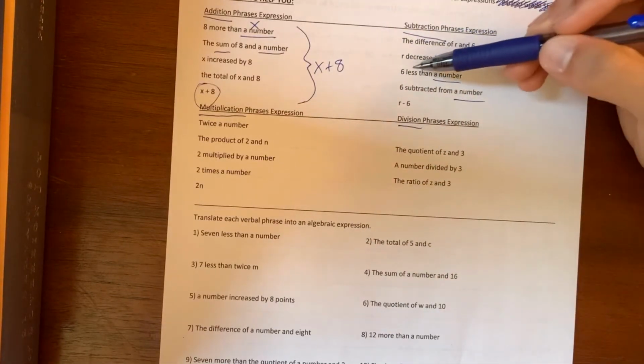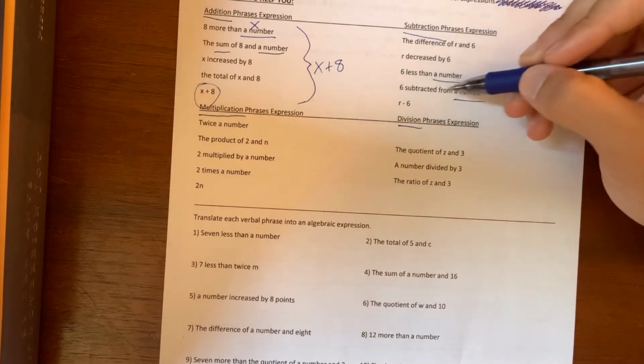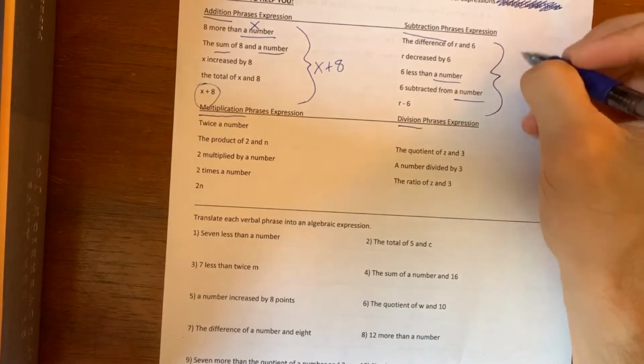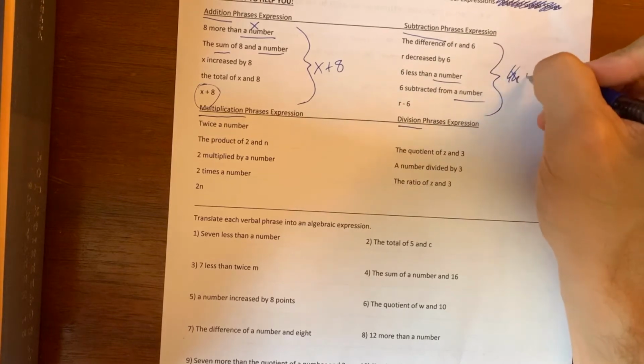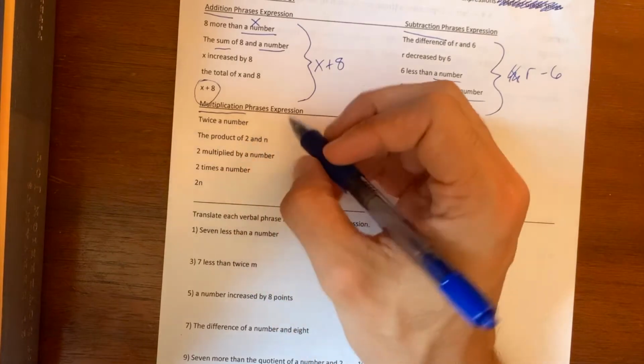Subtraction: difference, or decreased by, or less than a number, or subtracted from a number, that's pretty obvious. But all of these are a way of saying the unknown number. I use r here, so let's stick with that: r minus 6.